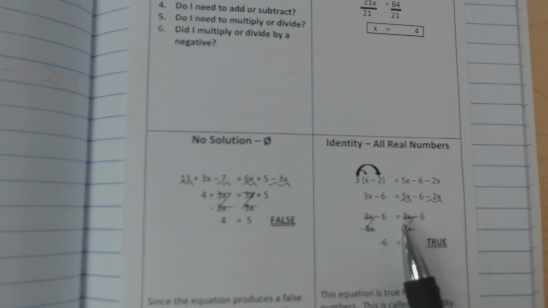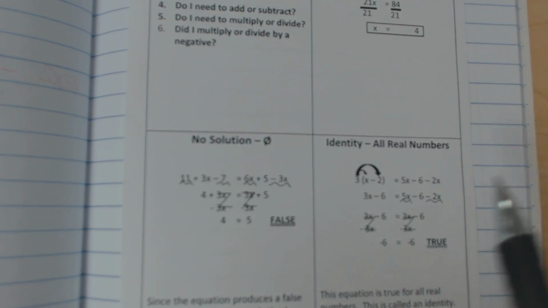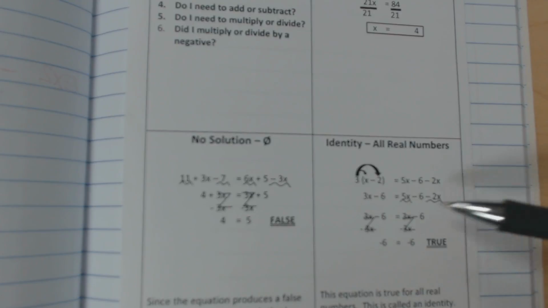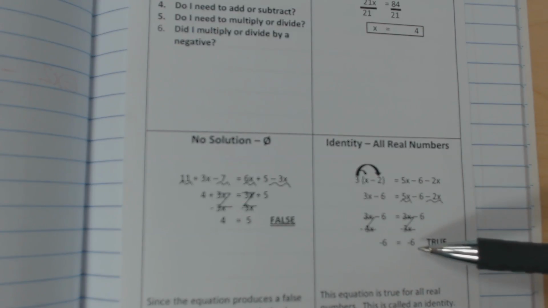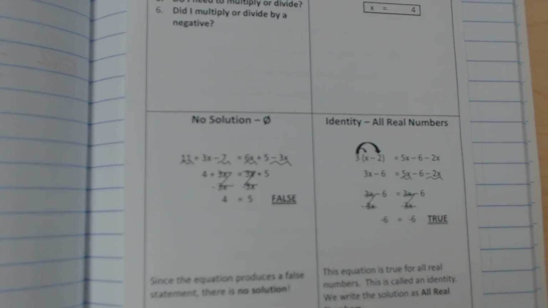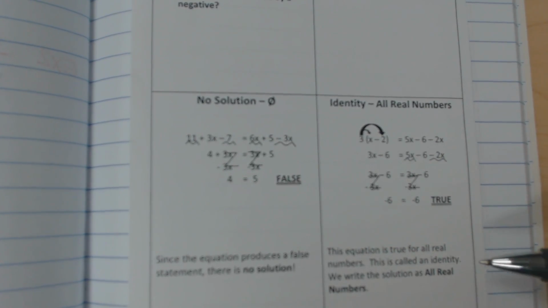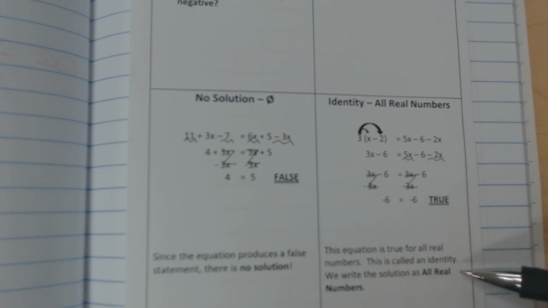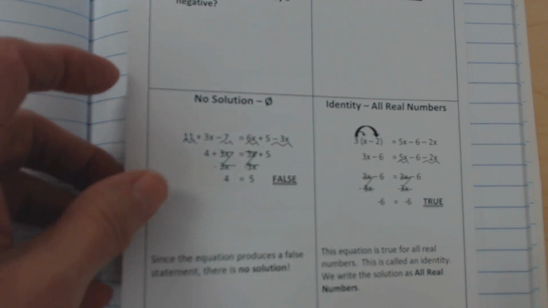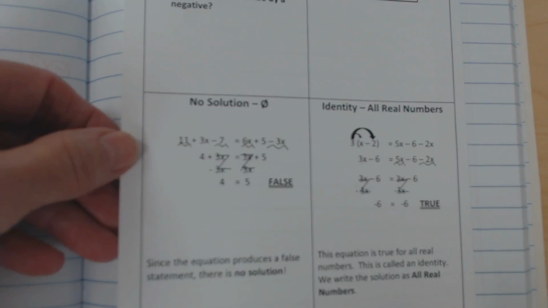We end up with 3x minus 6 equals 3x minus 6. We subtract 3x from both sides and we're left with the statement negative 6 equals negative 6. This statement is true. So that means that the equation is called an identity, and we write the solution as the words all real numbers, because it doesn't matter what the variable is, negative 6 will always be negative 6.